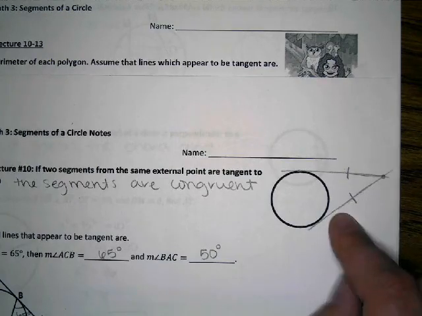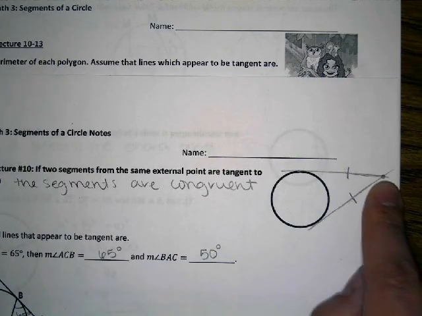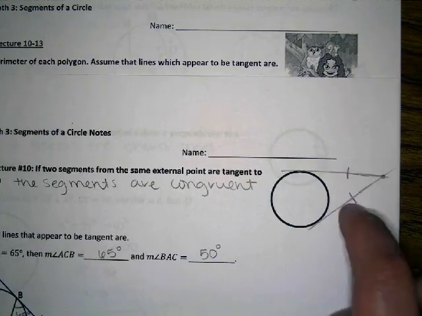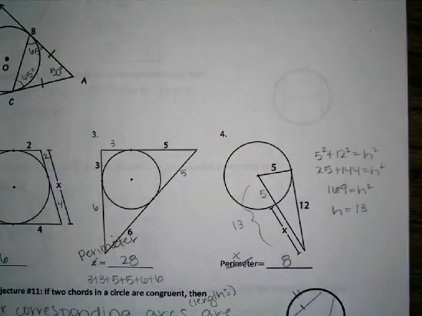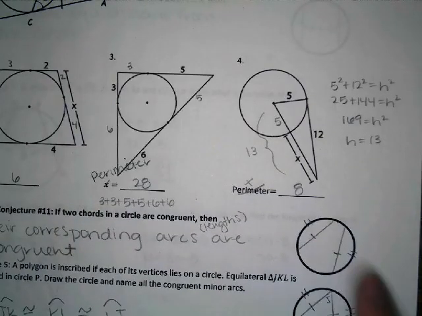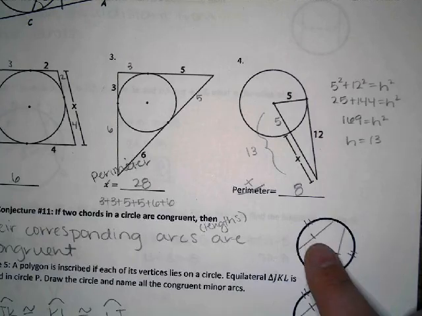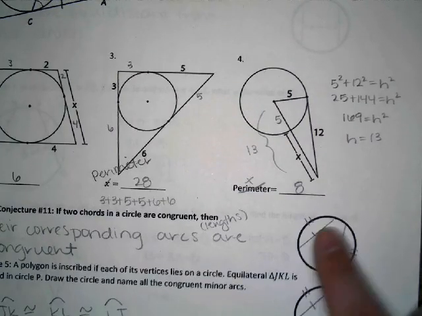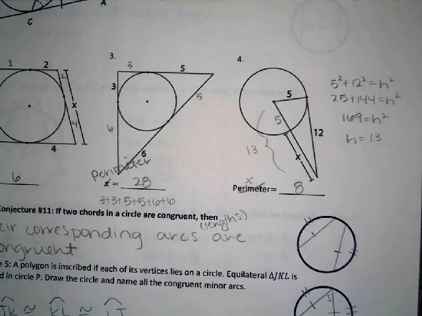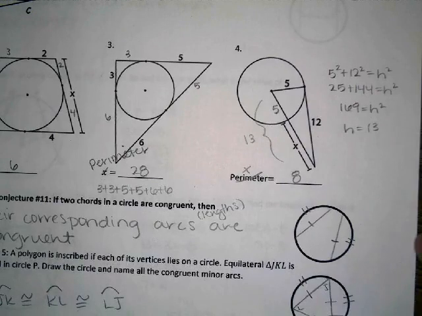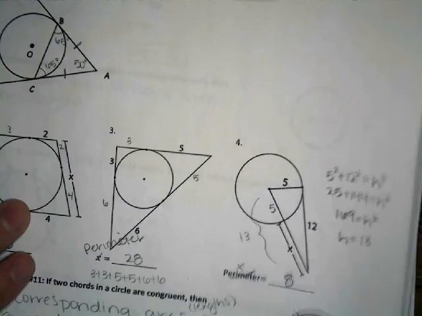All right. So, circle conjecture 10, we feel good about. We got our tangent lines. When they hit a point outside the circle, then those two lines are going to be the same length. We're good with that. We've looked at circle conjecture 11, and we practiced that yesterday as well. We saw that if the two chords are the same length, then those arcs are going to be the same length as well. Here's a triangle kind of showing that.